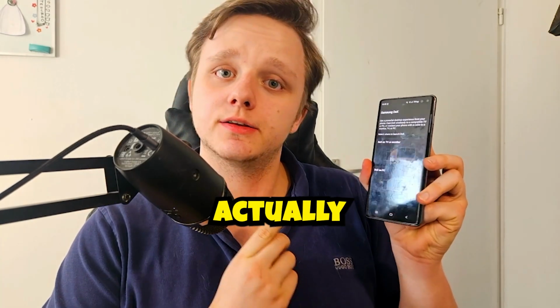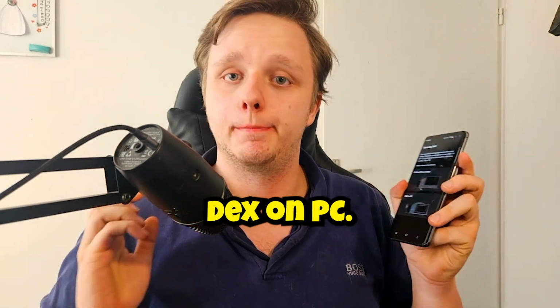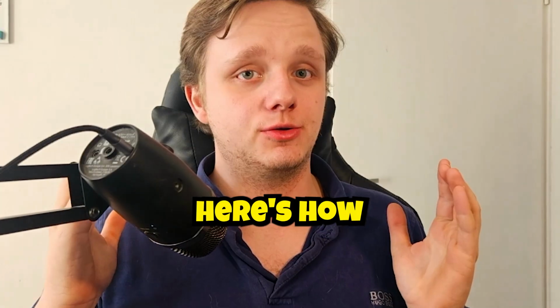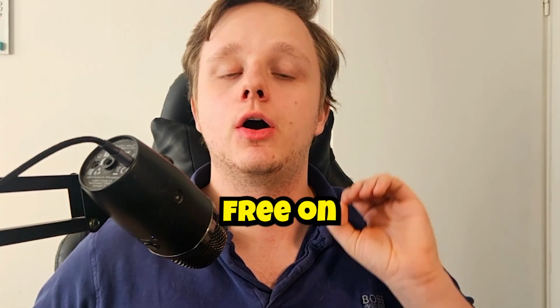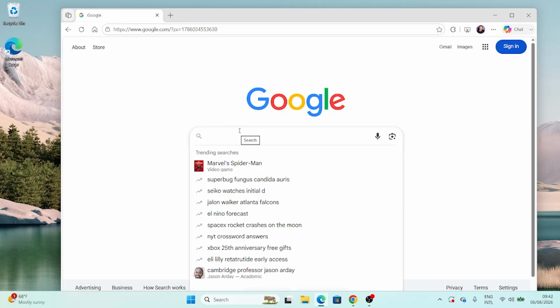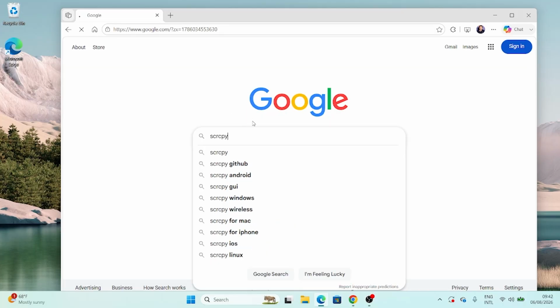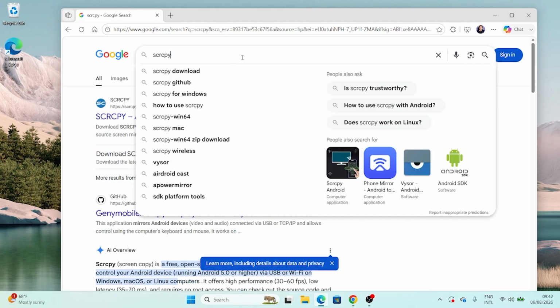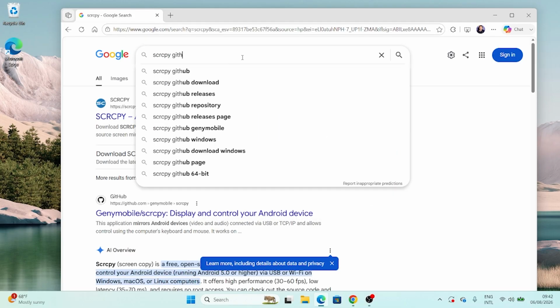Samsung has actually stopped support for DeX on PC. But here's how to run DeX completely free on your PC right now in 2026. So the first thing we need to do is to download scrcpy, and you can find the GitHub of this really easily, just like this.